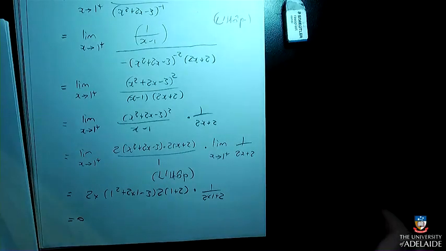I just want to check if when I put in something that's very close to 1, this actually works and comes out to 0.